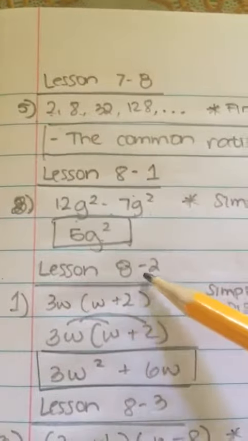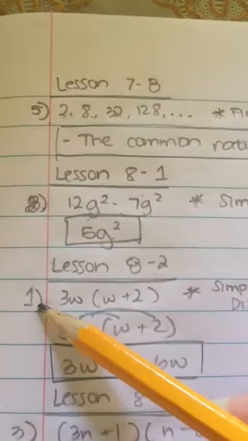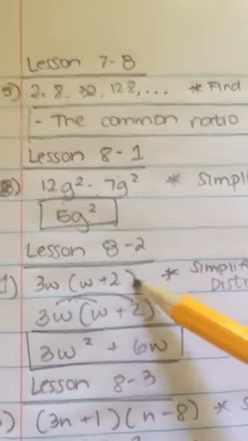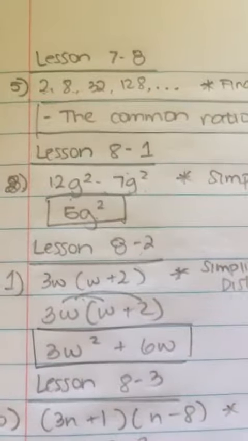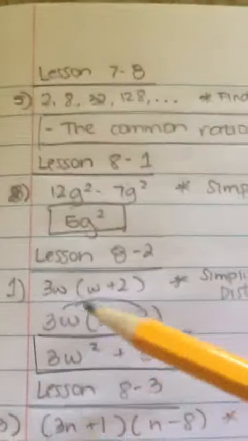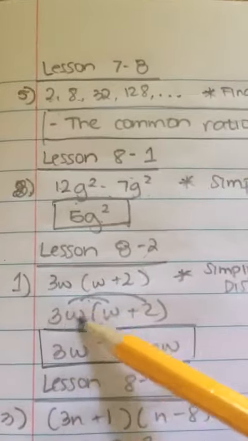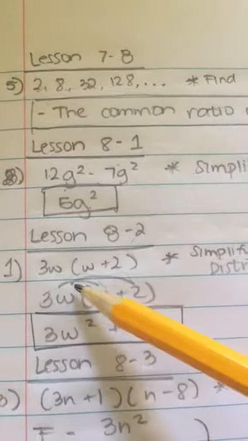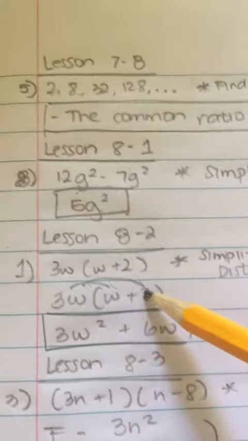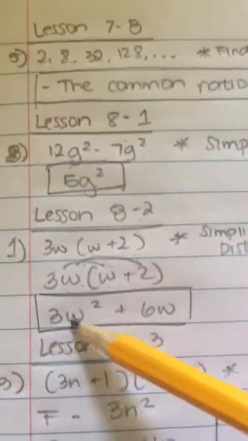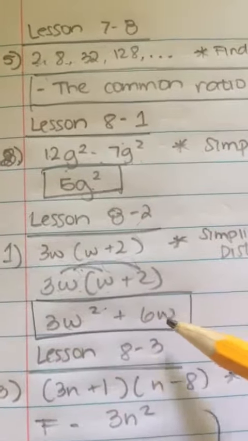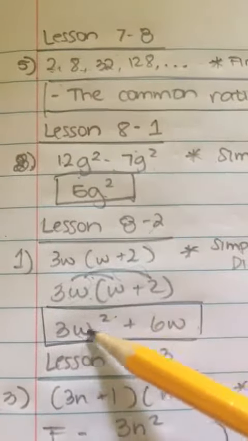For lesson 8-2, I chose to do number 1, which is 3w, open parentheses, w plus 2, close parentheses, and I was told to simplify using the distributive property. So 3w is our term that we will distribute into this expression. So 3w times w, that's 3w squared, and 3w times positive 2 is 6w. So the answer would be 3w squared plus 6w.